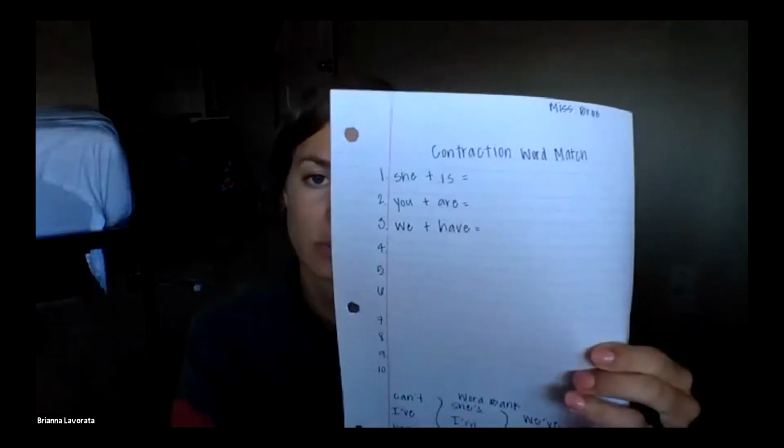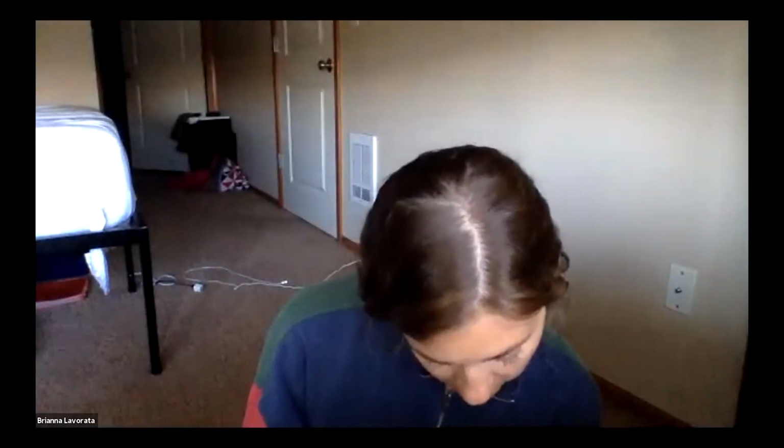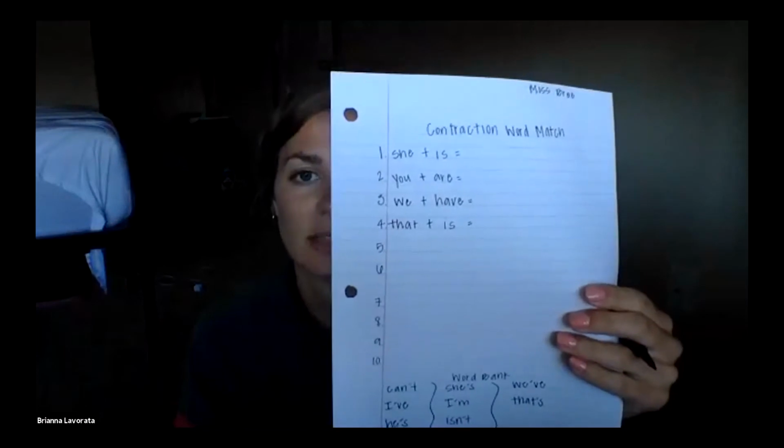Because the plus sign shows me we and have. We and have make, and we're going to figure that out. For number 4, you're going to write that is. That plus is equals, just like this.